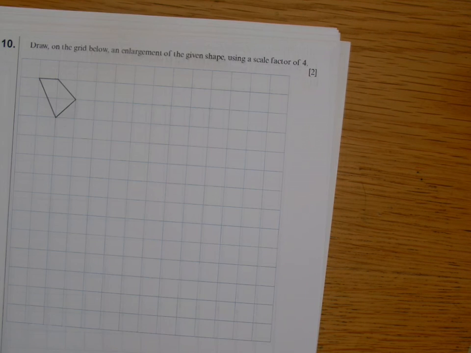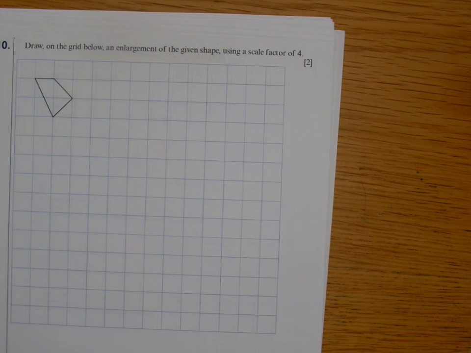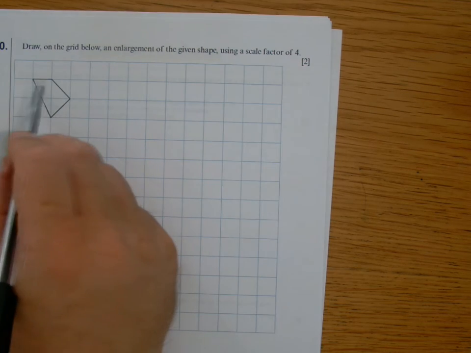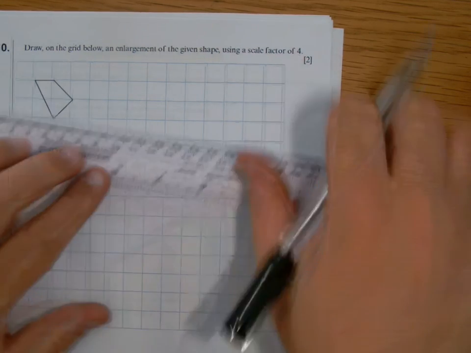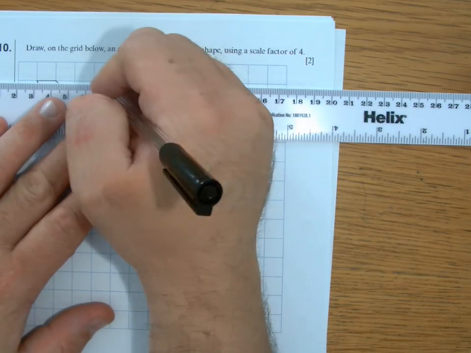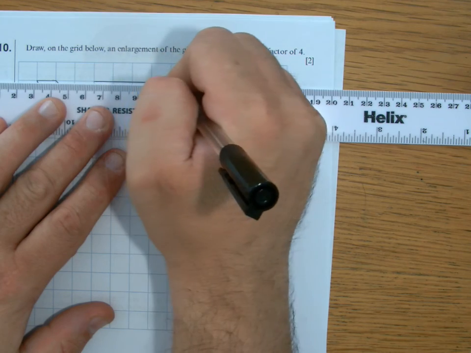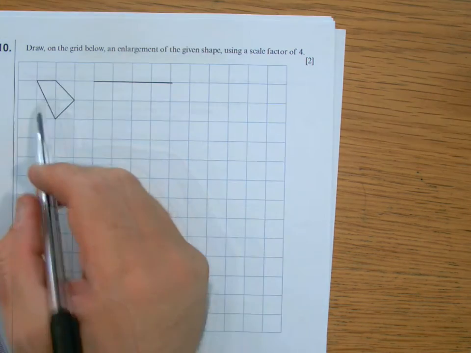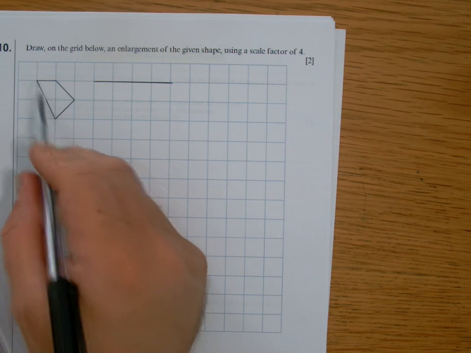So with another one then, we've got scale factor 4. So this time the lengths quadruple. So that's 1. So let's now make it 4 times larger. So 1, 2, 3, 4. Now this one, again, is going on an angle, isn't it? So we've got to make that 4 times as long.